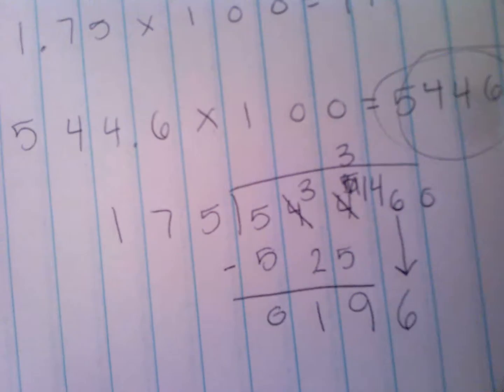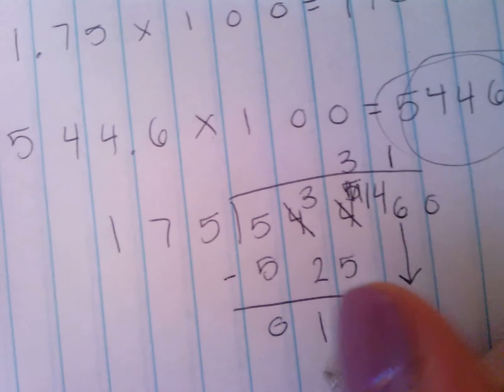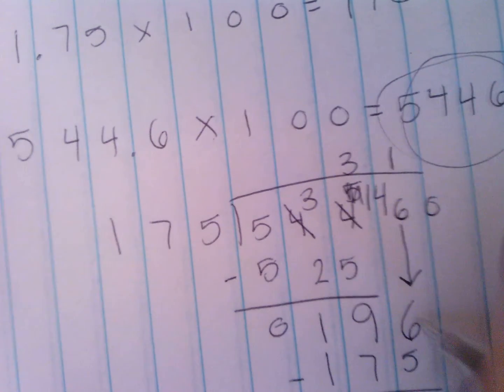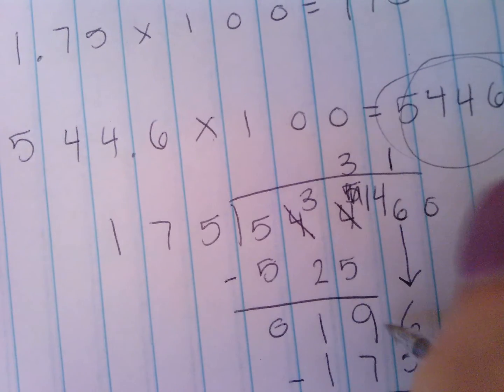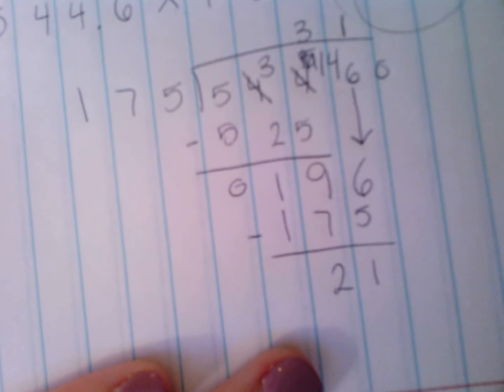All right, so how many times can 175 go into 196? It can only go in 1 time. So I wrote a 1 up here, and 175 down here. Minus: 6 minus 5 equals 1. 9 minus 7 equals 2. 1 minus 1 equals 0.